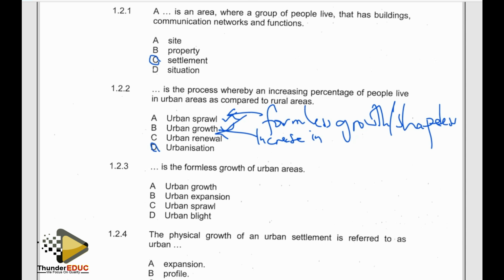We are not comparing to anything. We are just looking at the urban area, and we are saying in the urban area there are more and more people who are staying there. That is urban growth. The urban area is growing because there are more people staying in it. We are not comparing to rural areas. The moment we add the aspect of comparing to rural areas, we are now saying there are more people staying in urban areas as a percentage compared to the people in rural areas. Now we are going back to urbanization. Right.